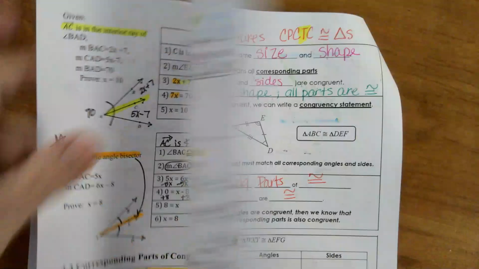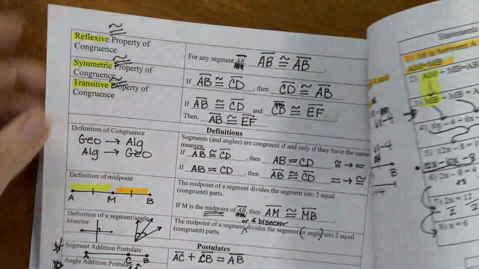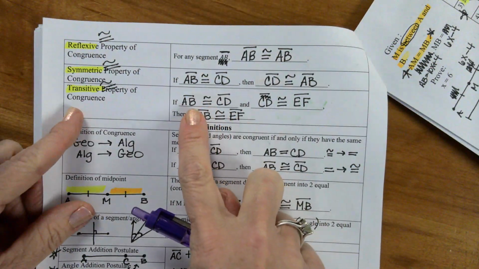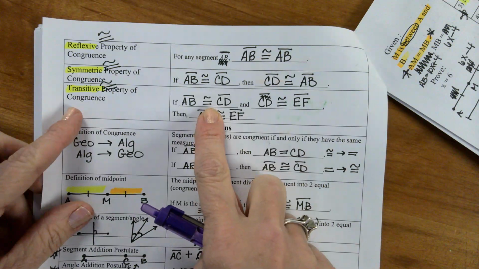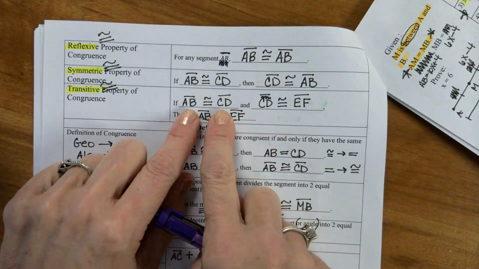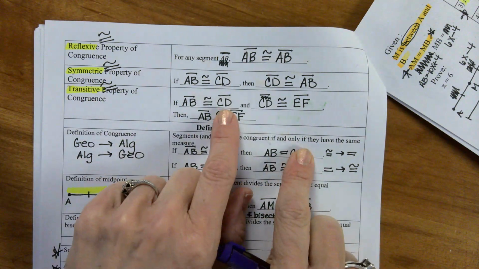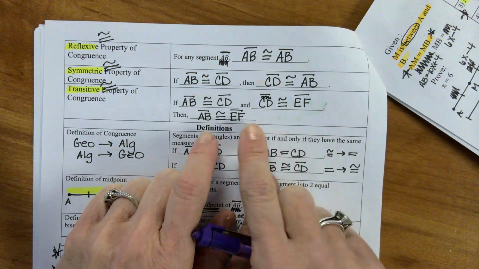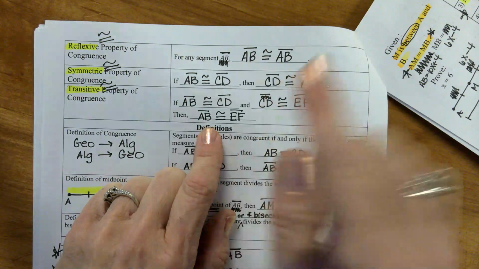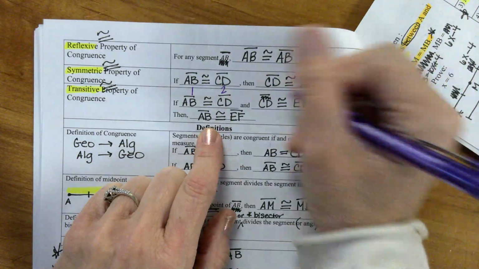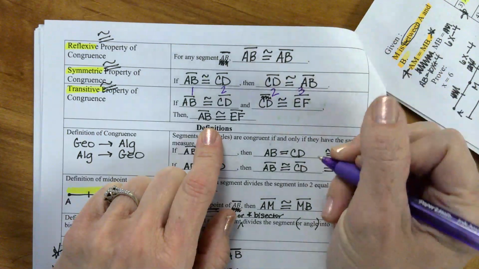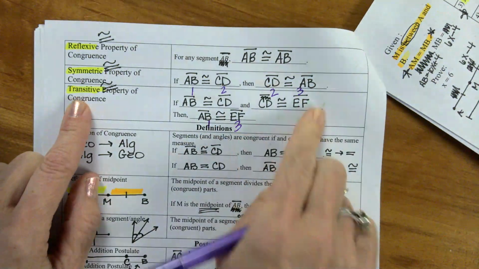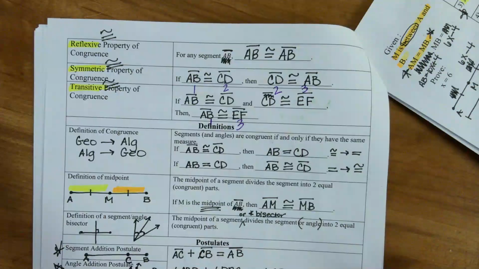But way back here, remember this? If this side is equal to that side, that's congruent. If this side and this side are congruent, and then this side is congruent to the second side, then the first and the second are congruent. The second and the third are congruent. So the first and the third are congruent. Do y'all remember this? It works the same thing with your angles.